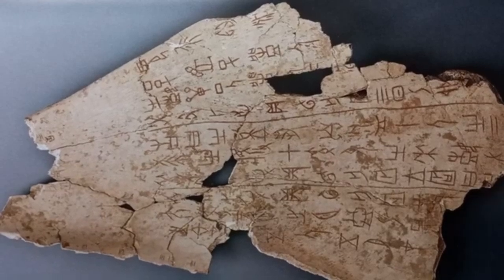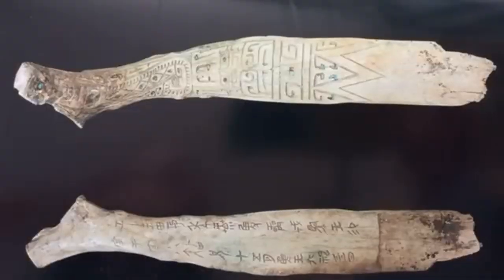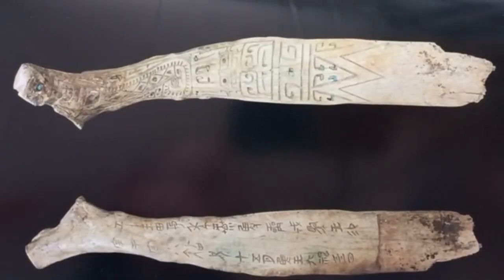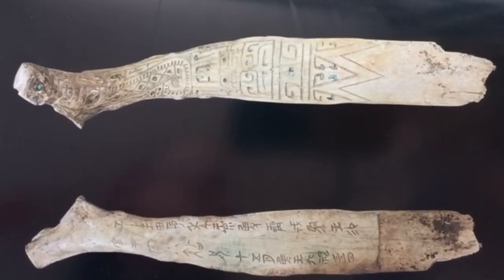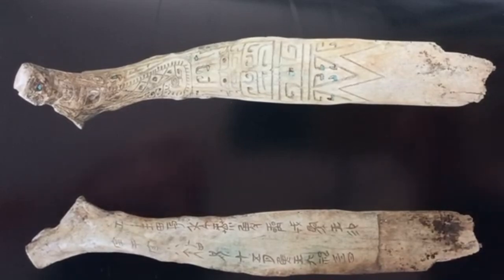Pictographic writing first appeared during the Shang dynasty that lasted from the 16th to the 11th century BC. Pictographic writing was first used in oracle bone inscriptions, namely in rituals meant to influence the outcome of important events such as wars.